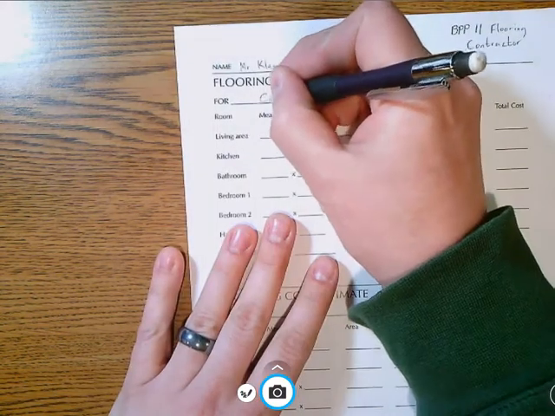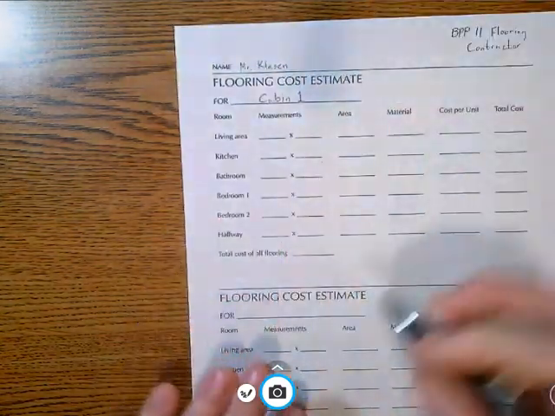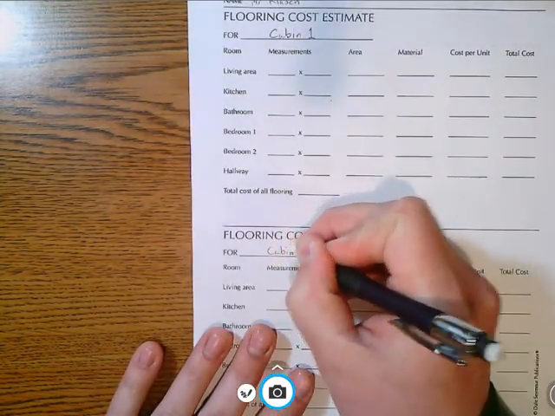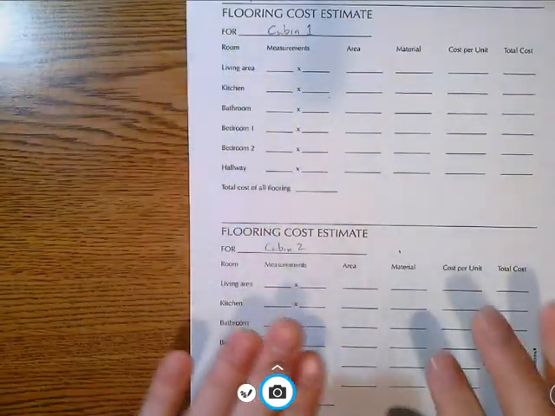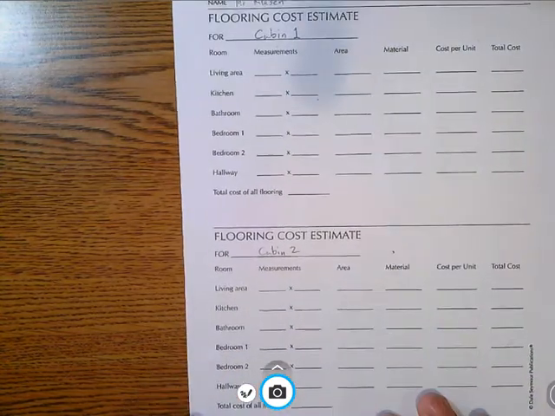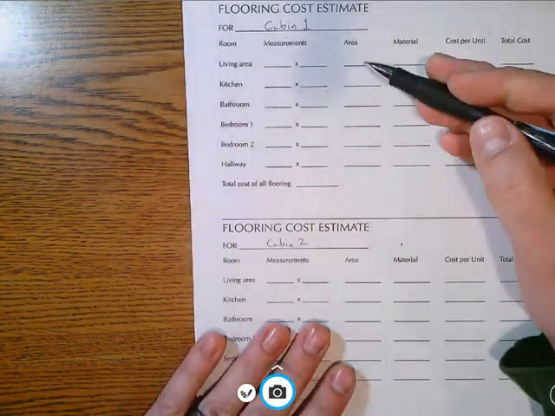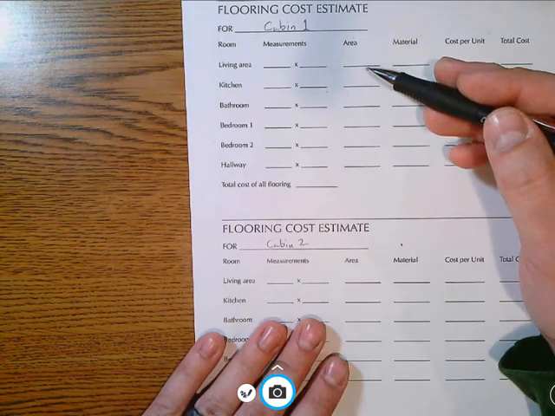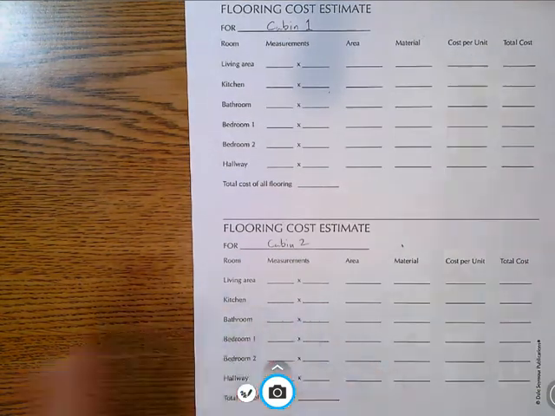So we'll do cabin 1 in this video, and then what I will have you do on your own is cabin 2. Just so you have a premise of what we're doing, I'll walk through this, you'll do this, and then submit it to me in class or online. The first room up here is the living area, so we'll do that first as an example. We'll calculate the area of flooring we need, the type of material we're going to use, cost per unit, and so on.